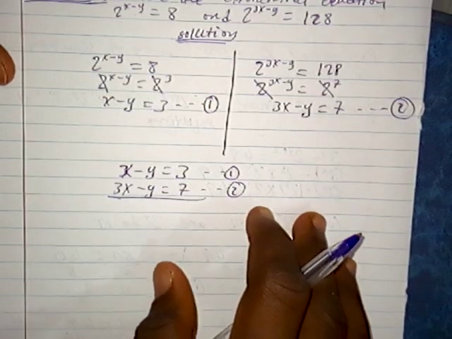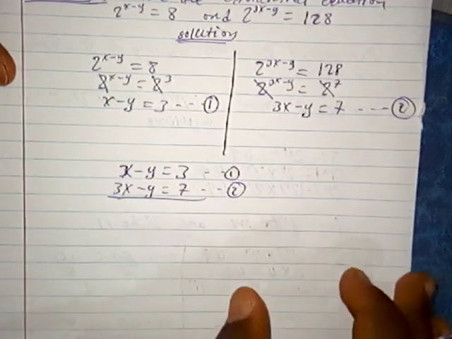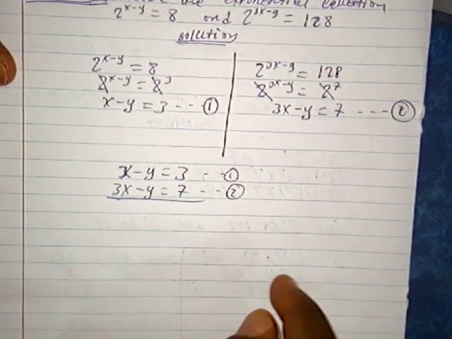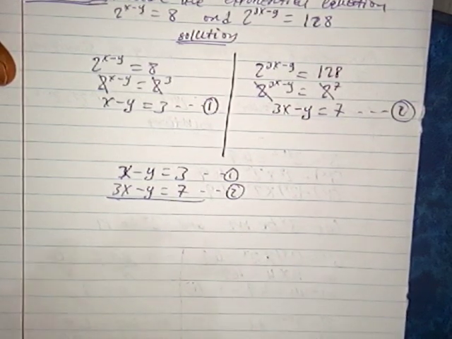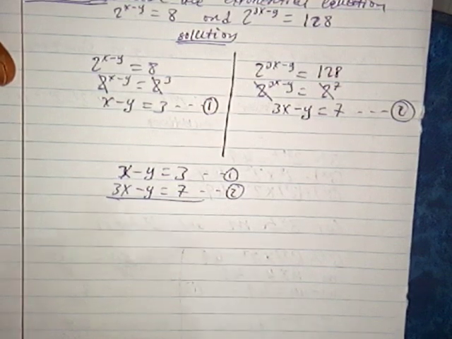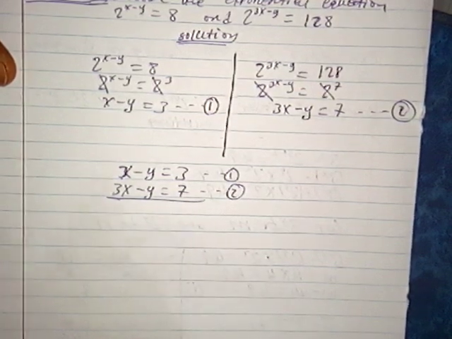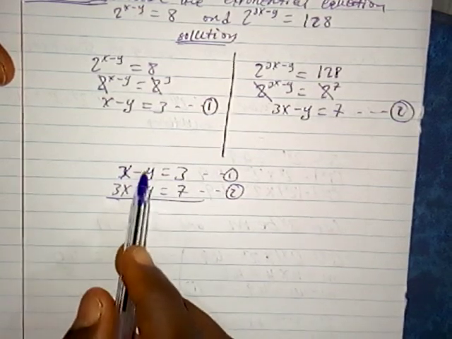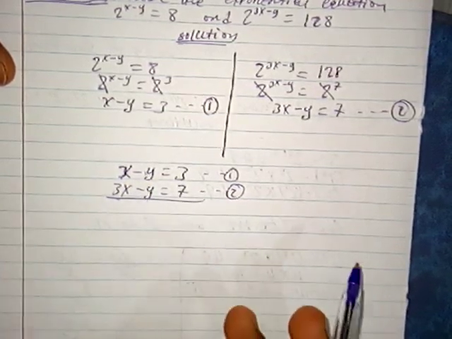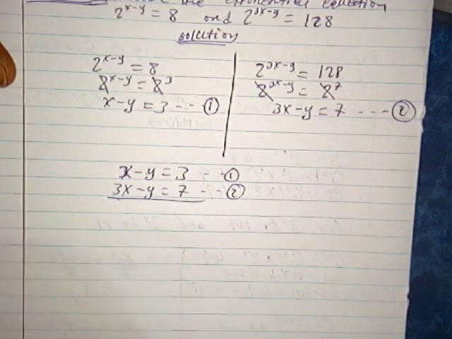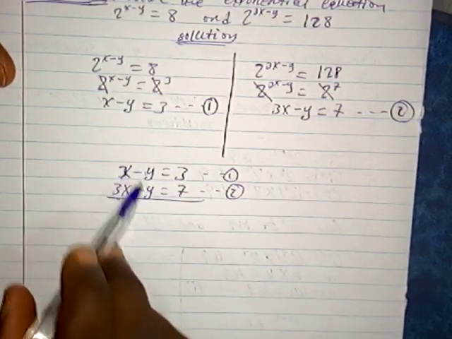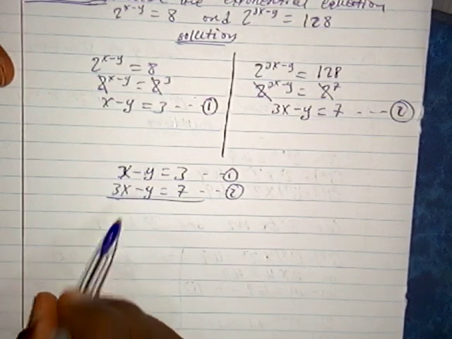What's next? For solving simultaneous equations by using the elimination method, we will find one letter. For that letter, we must have the same coefficient but different signs. Now let's use letter y, because the coefficient here is 1, here is 1, so the coefficient is the same. But the rules say they must have different signs. The sign here is plus, the sign here is minus. They must have different signs.